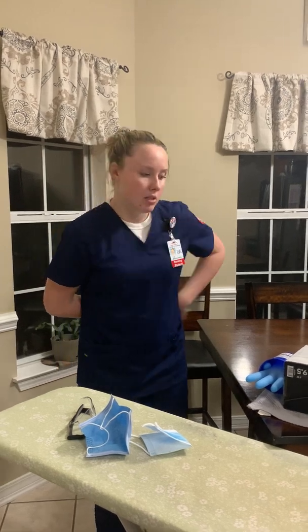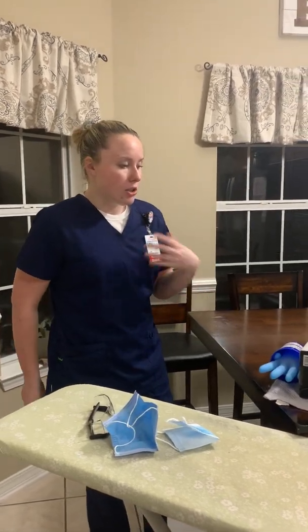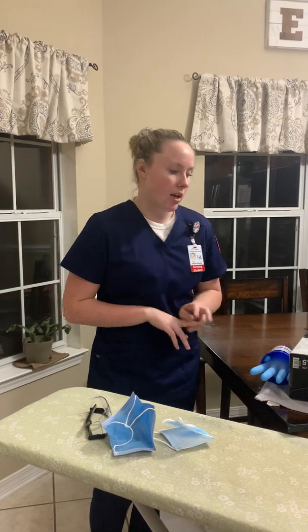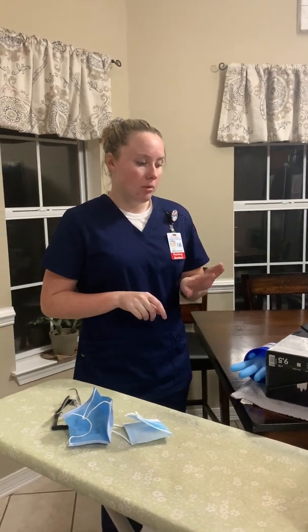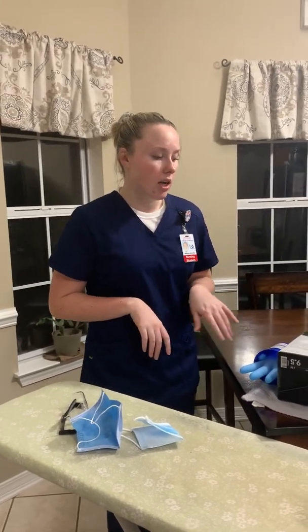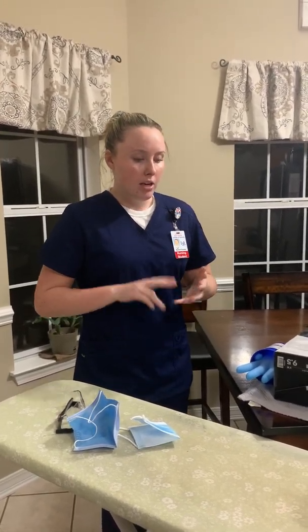So I'm going to document the skin appearance, the drainage, the type, the characteristics, and if there was a culture taken and obtained. I'm going to document the cleanser that I used, the type of dressing I used, the patient tolerance, as well as the date, time, and my signature.